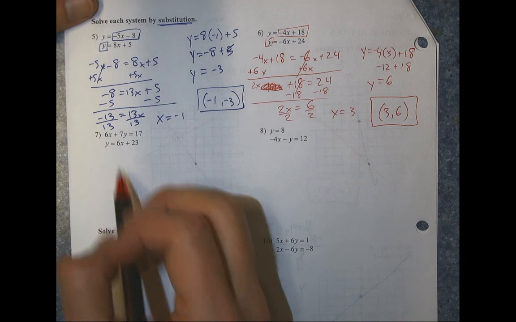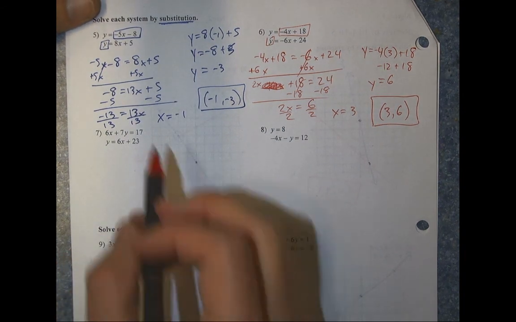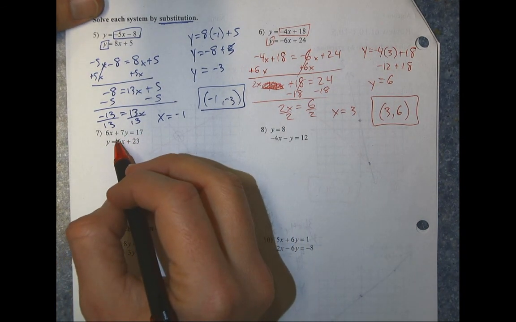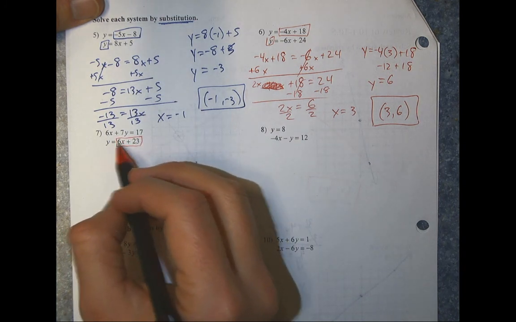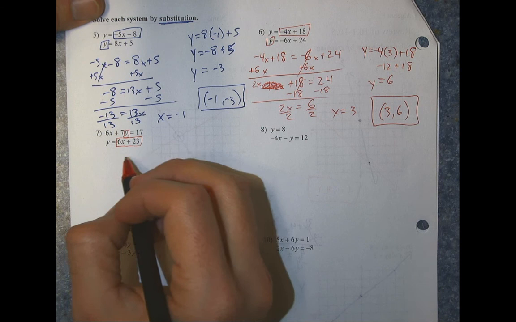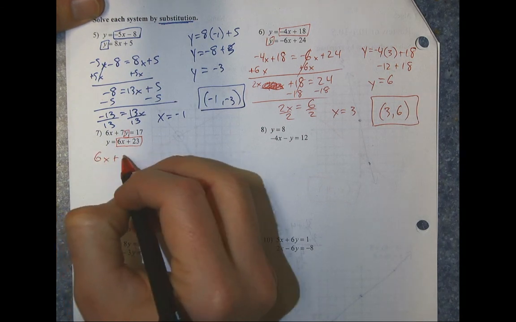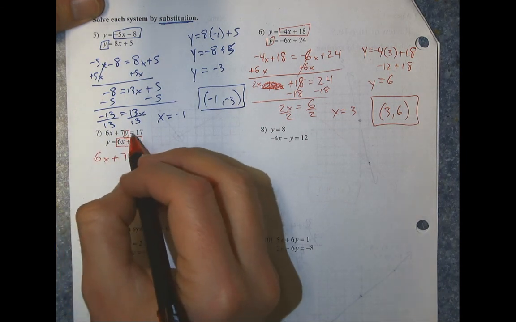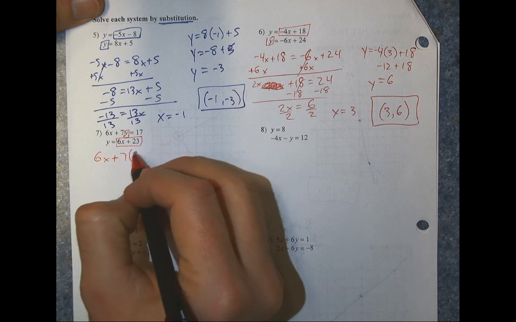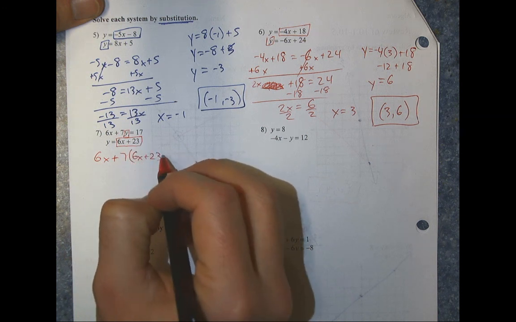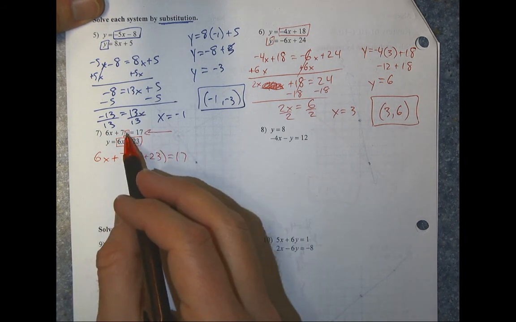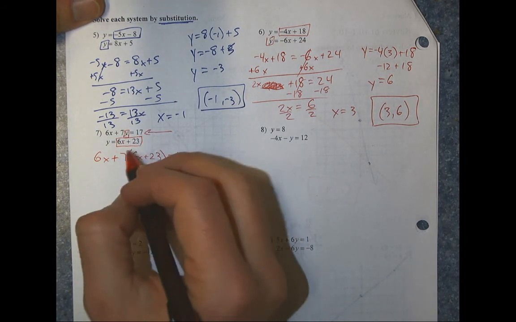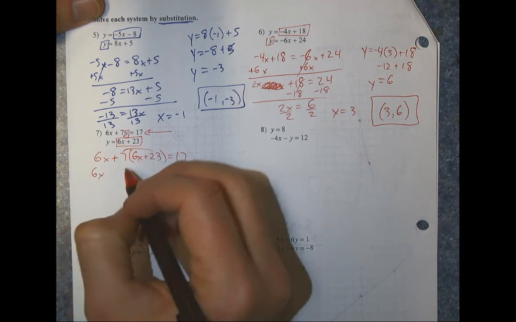All right, now we get to these ones. We're going to also solve these by substitution, but they're not both in y equals form. So find the one that is in y equals form. You're going to use that because that's what y equals, and you're going to plug it in for y in the other equation. So it's 7 times y, so it's 7 times this whole quantity, 6x plus 23 equals 17. So I've rewritten this whole first equation and just changed y to 6x plus 23. Next step is going to be to distribute.